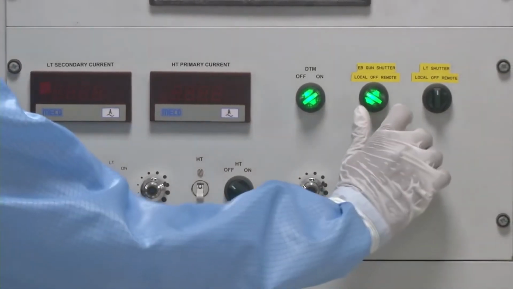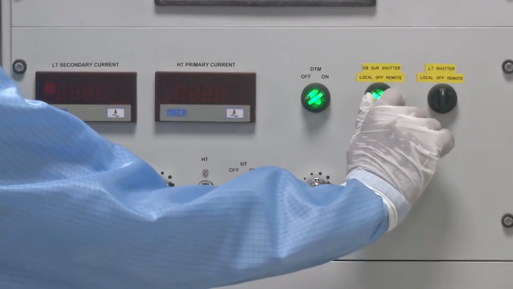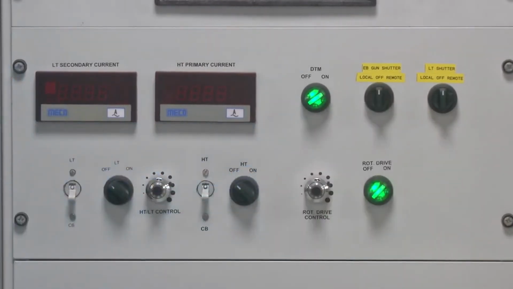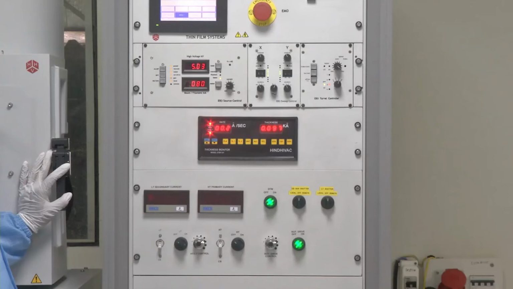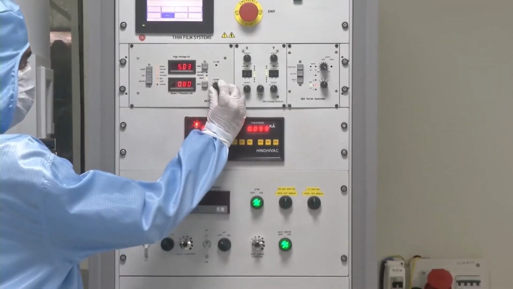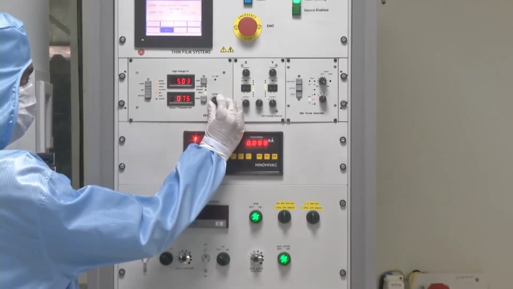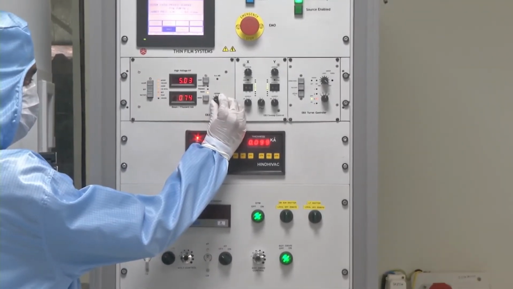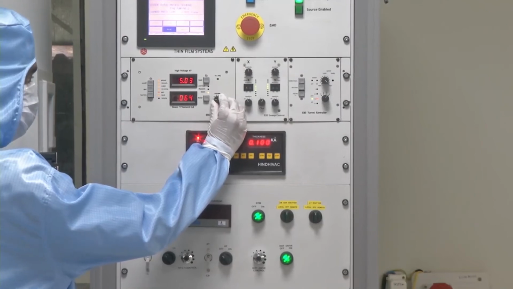The first thing that we need to do is to turn on the shutter, and then we need to turn off the current very gradually. Now we can see that we need to rotate the knob very slowly. If we don't do it, there will be a thermal shock at the crucible and it can damage the crucible, leading to formation of cracks.